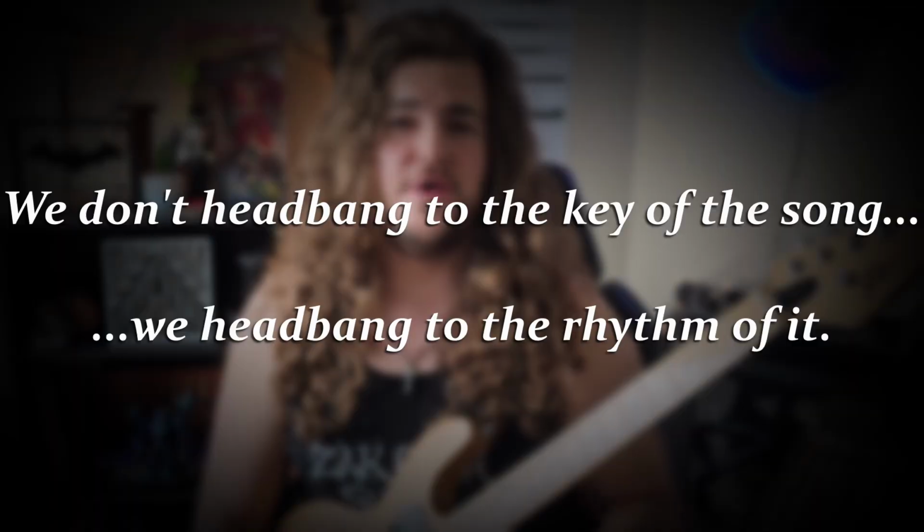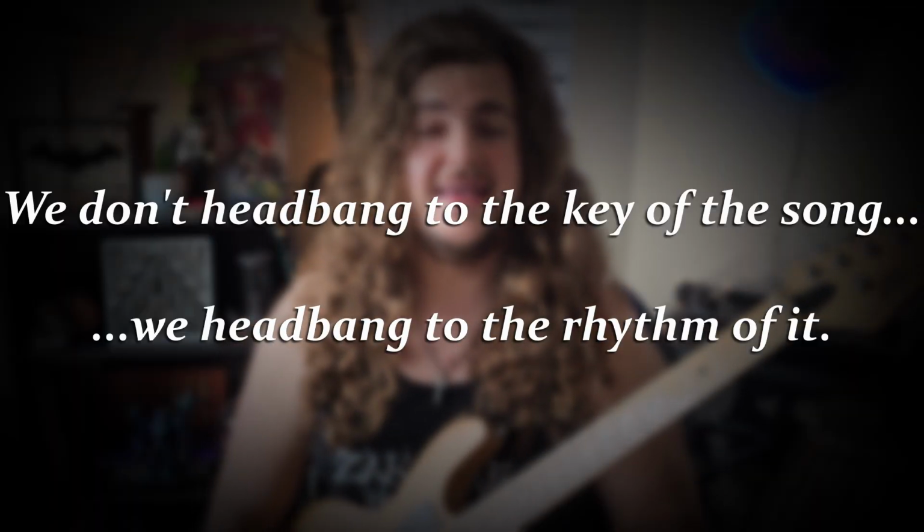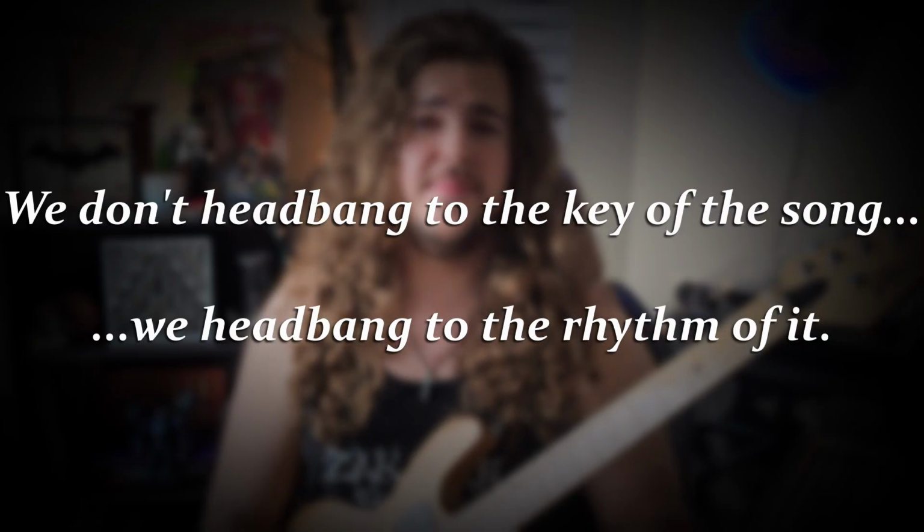Although I do want to emphasize that when you're using anything in music, I am a firm believer that rhythm can be the most overlooked concept in music, because rhythm can include the ideas of accenting certain notes or chords. Basically, if you're going to paraphrase Victor Wooten, we don't headbang to the key of the song, we headbang to the rhythm of it. As long as you have a sense of rhythm to breathe life into your riff, it almost doesn't matter what notes or chords you play.